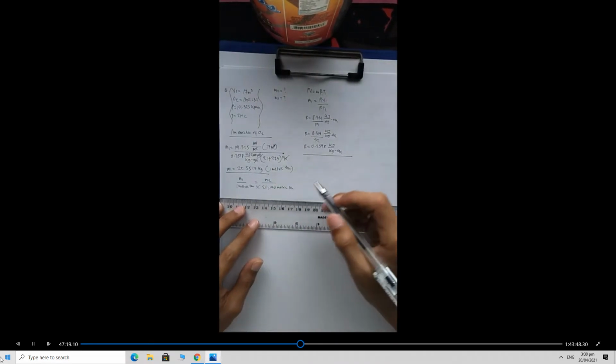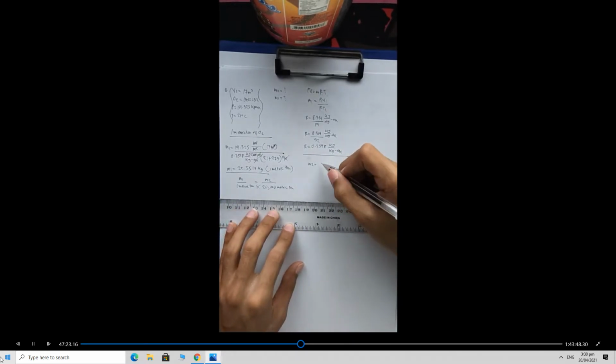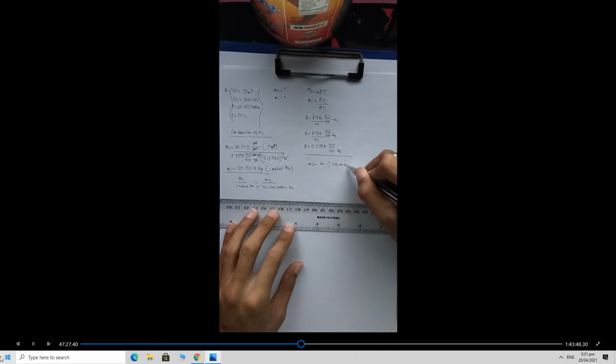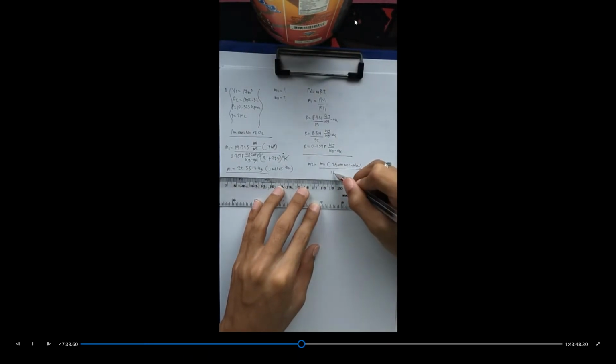By applying ratio and proportion, we cross multiply, solving for mass 2. Mass 2 is equivalent to mass 1 times 20,000 metric ton all over 1 metric ton.